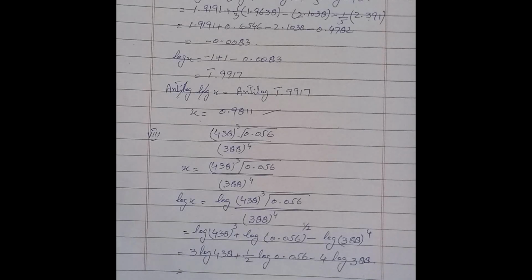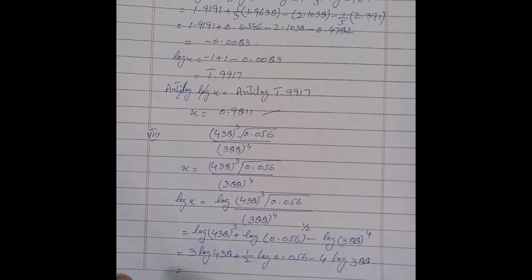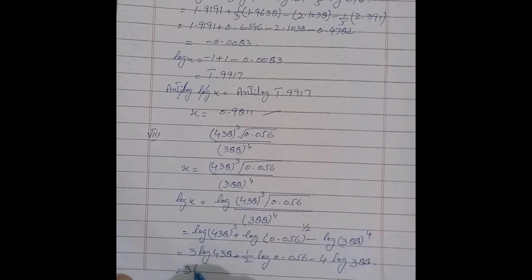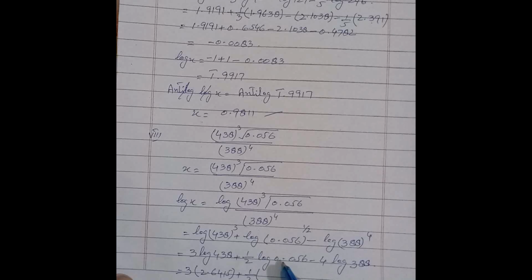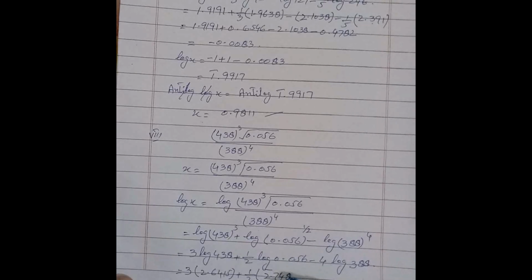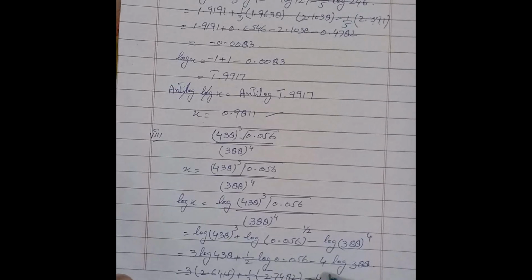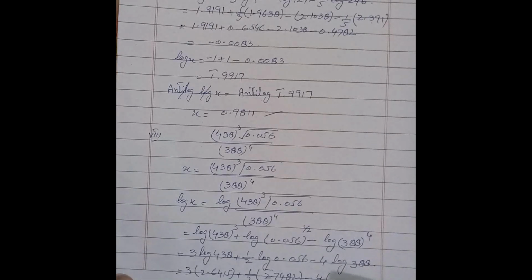And now we apply the log. Log of 438 is 2.6415 plus 1 over 2. Log of 0.056 is 2 bar 0.7482 minus 4. Log of 388 we have 2.5888.